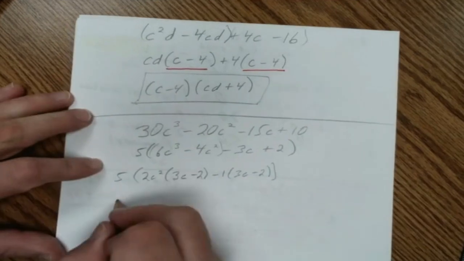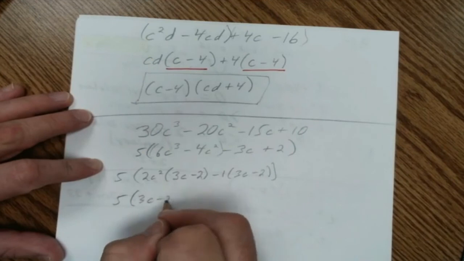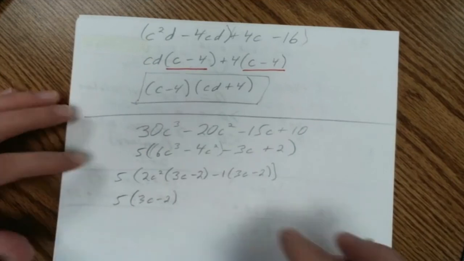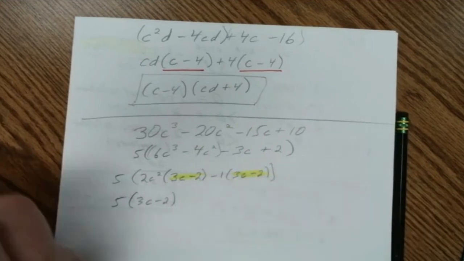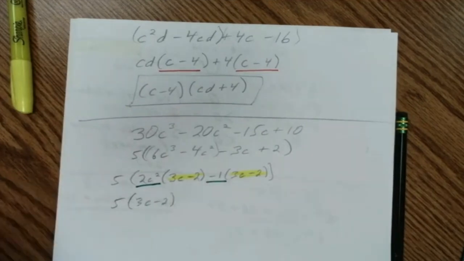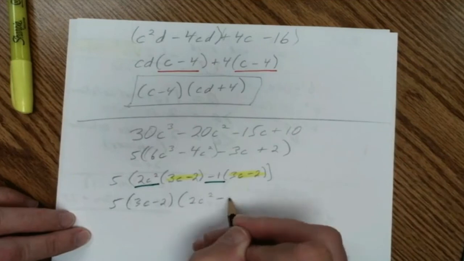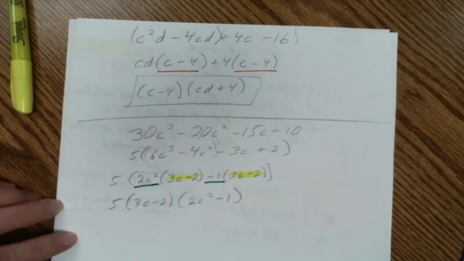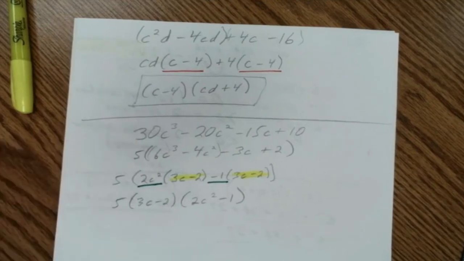So now we still have the 5 out front. We can factor out that 3c minus 2 as the first term because it's in both of these terms. See, it's right there and right there. So what's left over now is you have this 2c squared minus 1 as your other term. 2c squared minus 1. And we factored this down to this, and that is about as far as you can get it. Can't factor that any farther.